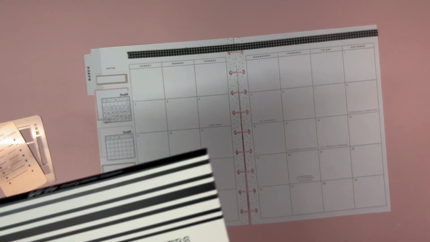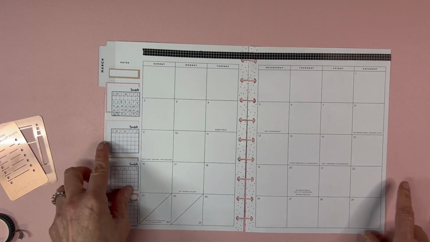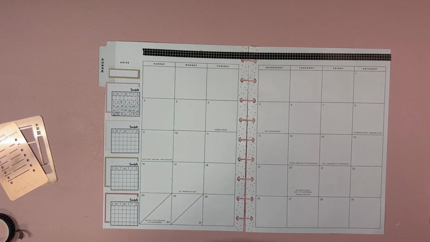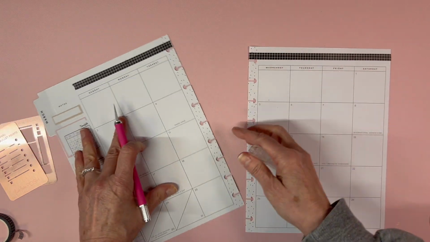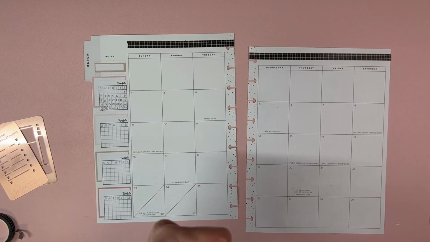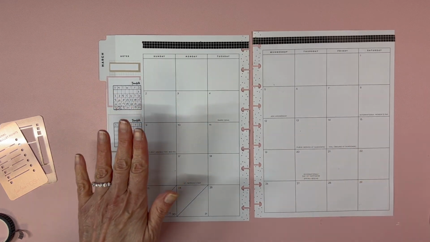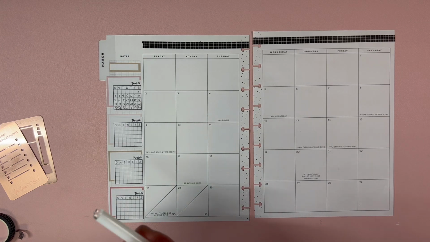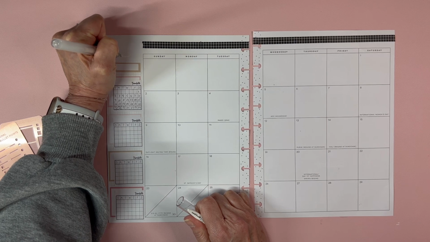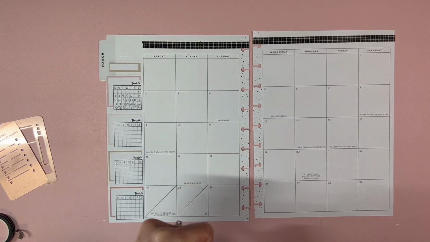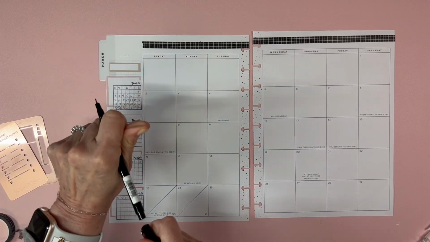Okay, so let's put that up. And now I want to split these pages. Okay. Now, let's see, what do I need to do next? I want to cover up the notes. I'm going to go ahead and write in affiliate.